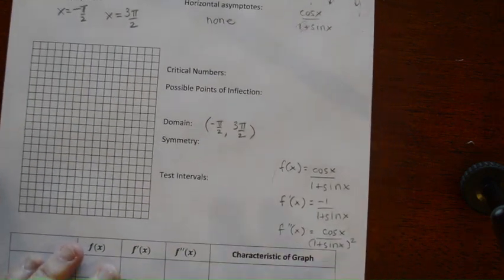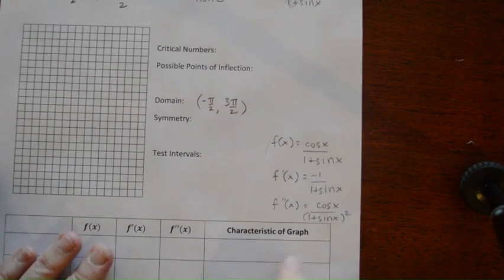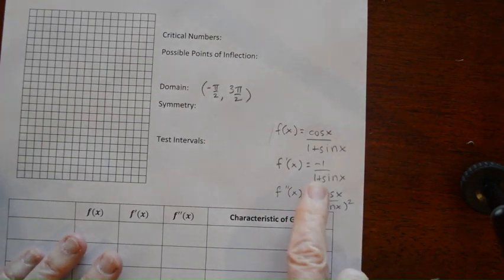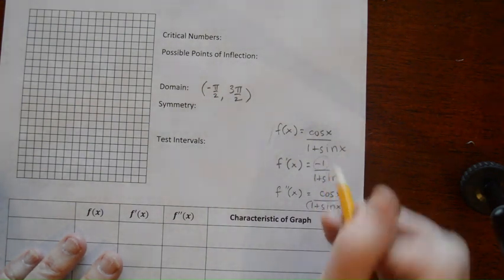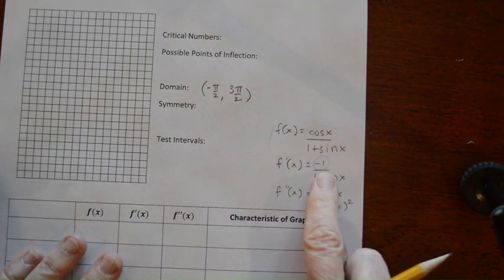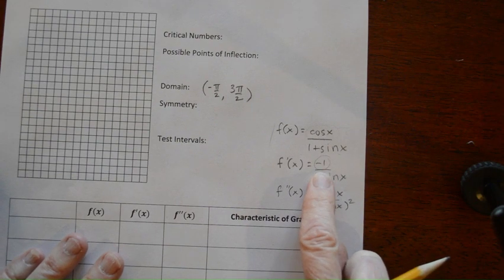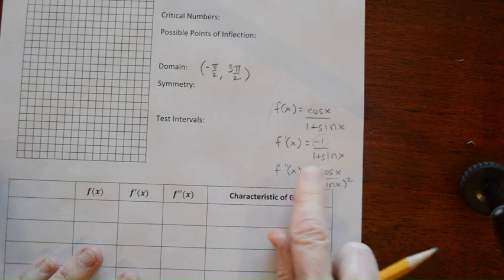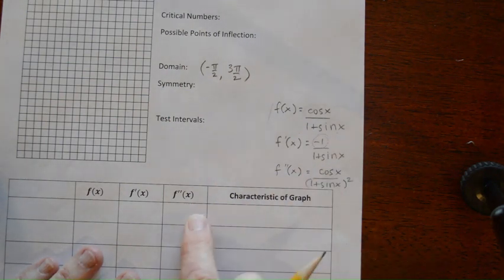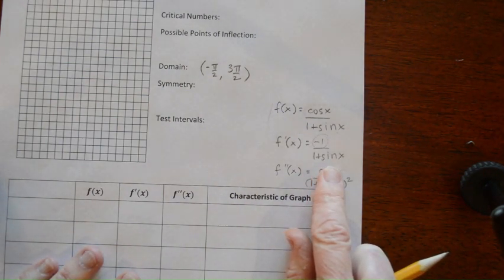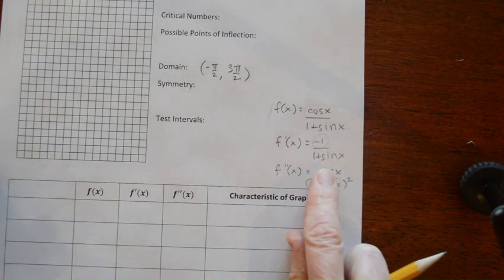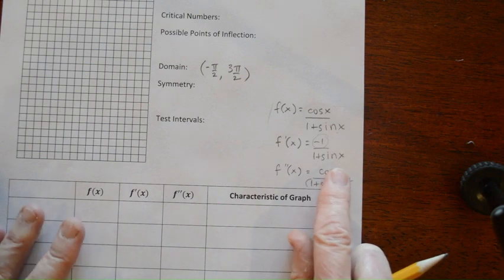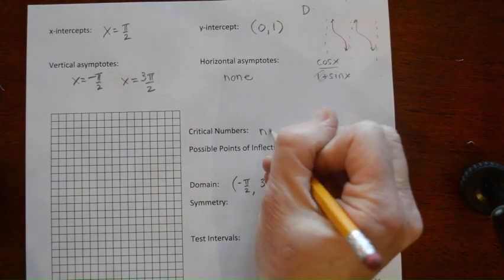Okay, critical numbers come from our first derivative. So we're trying to see where our first derivative is either 0 or undefined. The 0 comes from the numerator, right? There's no way that -1 is going to equal 0, so there are no critical numbers coming from the numerator. It could also come from the denominator. Where is the denominator undefined? Well, that's at -π/2 and 3π/2, but they're not in our intervals, and also they were not in our domain to begin with. So we're going to say that there are no critical numbers.